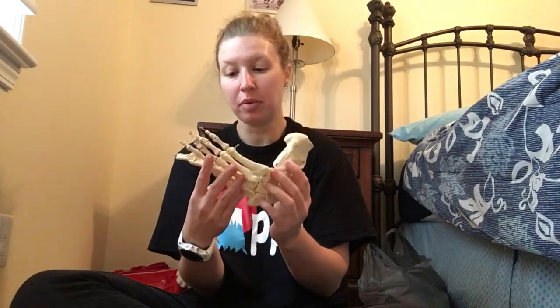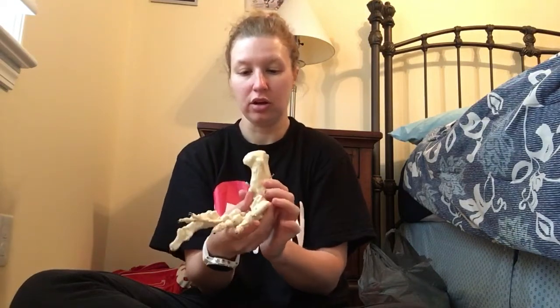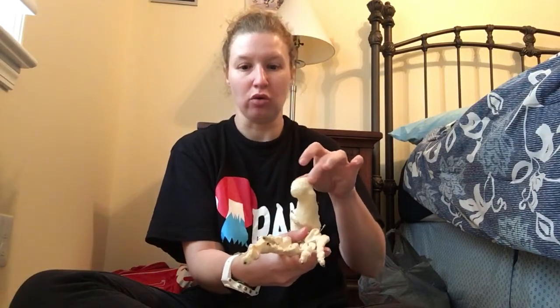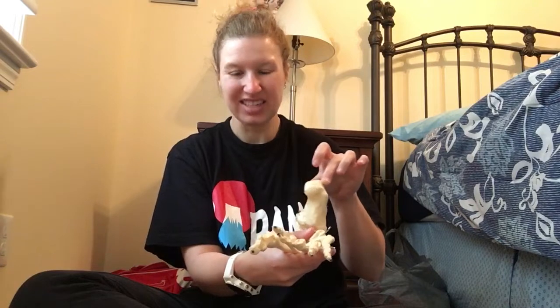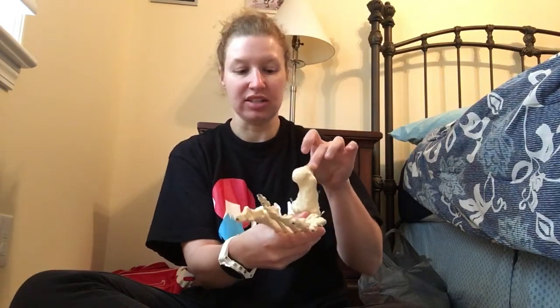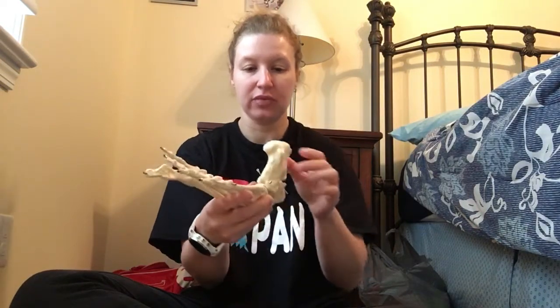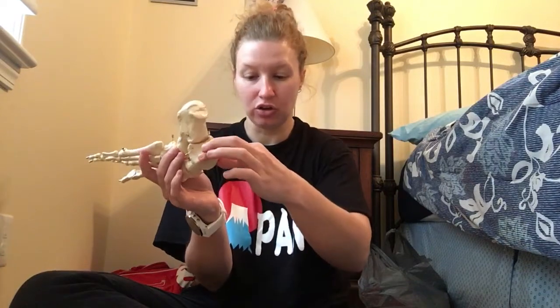I don't have enough hands to put them all together, but okay. If you have the top of the ankle here, the first thing you see coming down is this bone right here, and this is the talus.